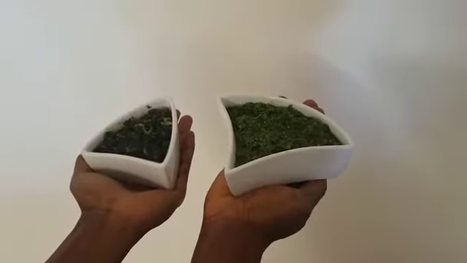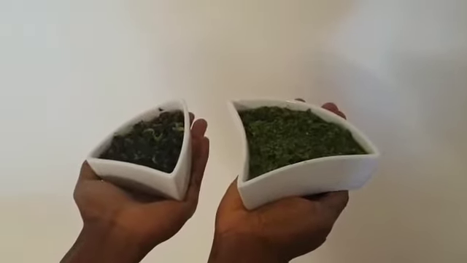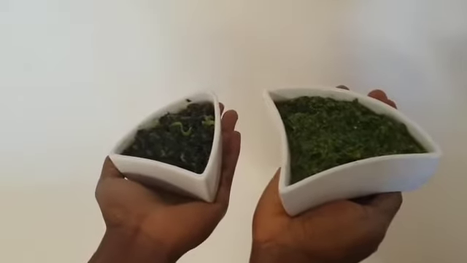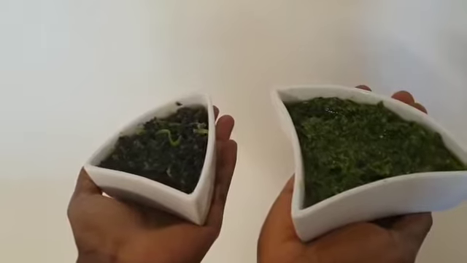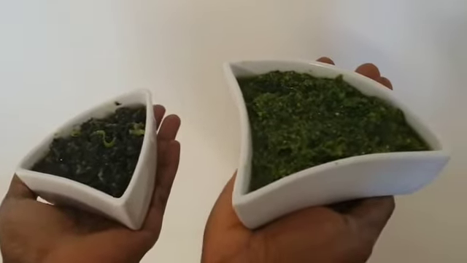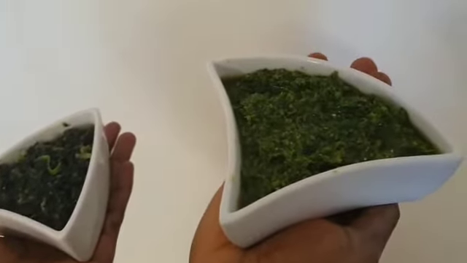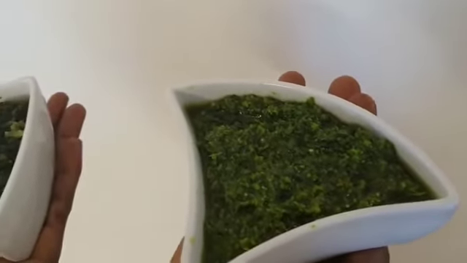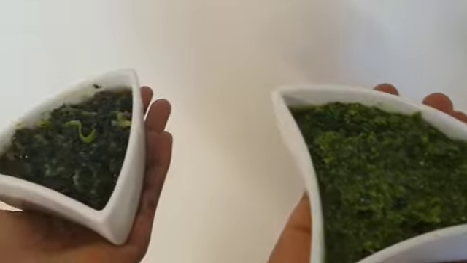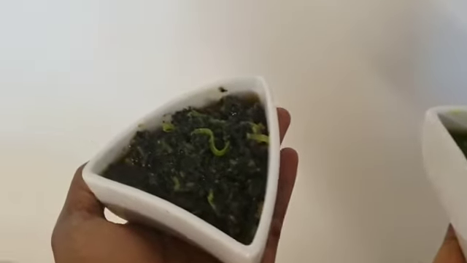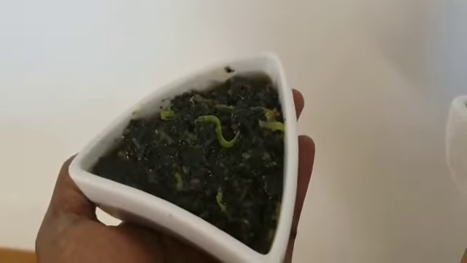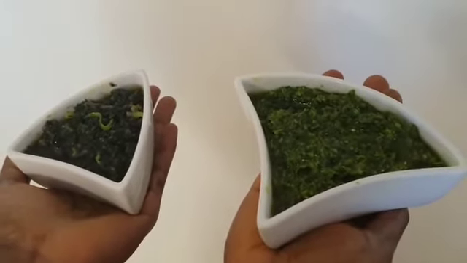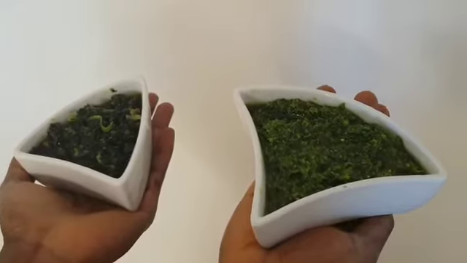So ladies and gentlemen, this is our pestos, the two pestos. You have the parsley tomato pesto on my right hand, and on the left hand you can see the sweet bitter leaf tomato pesto. It's very nice, yummy.